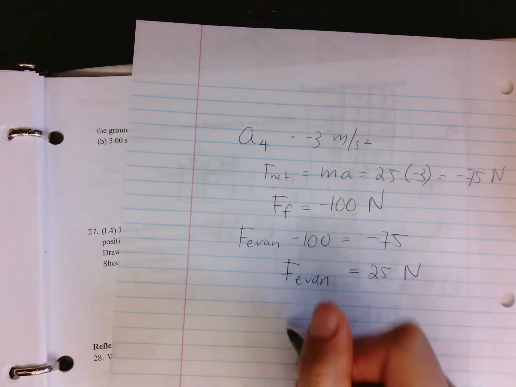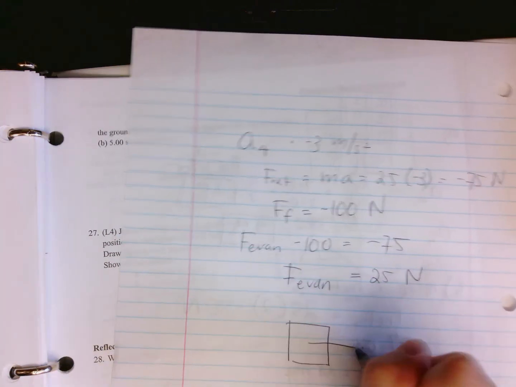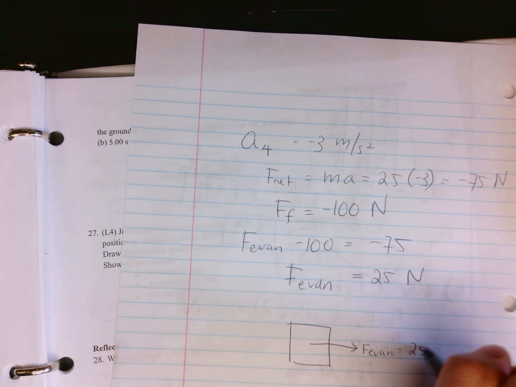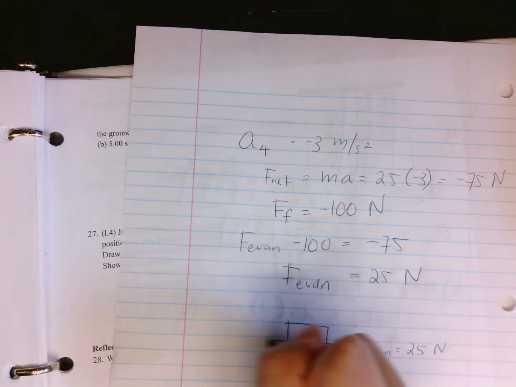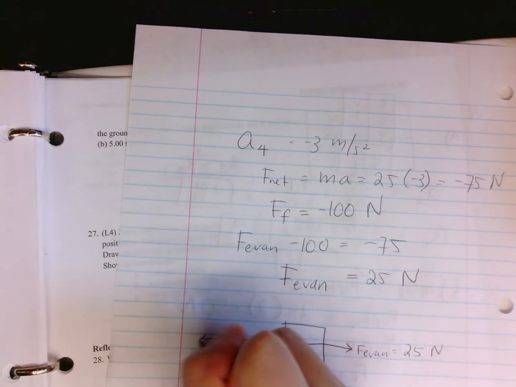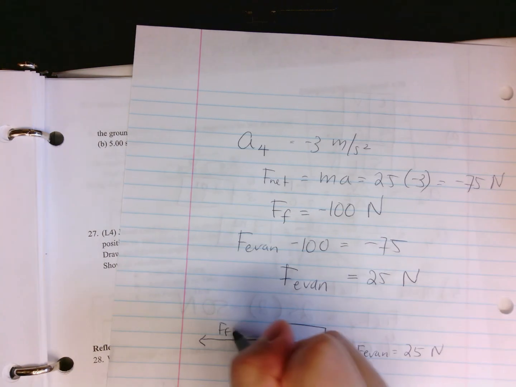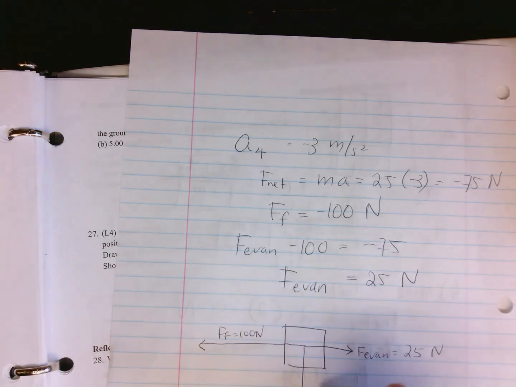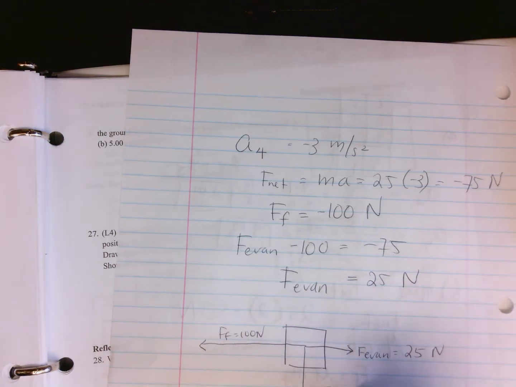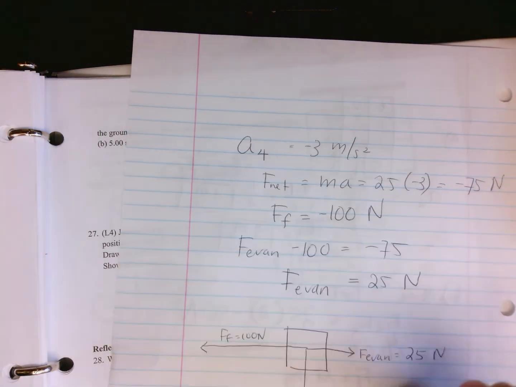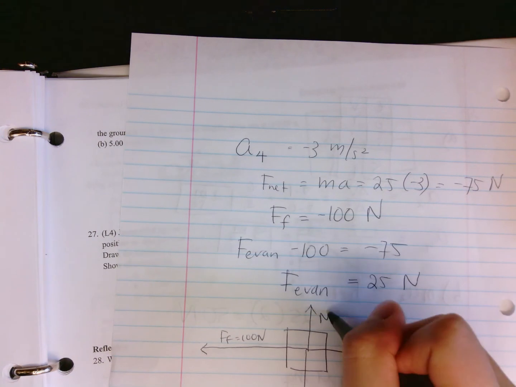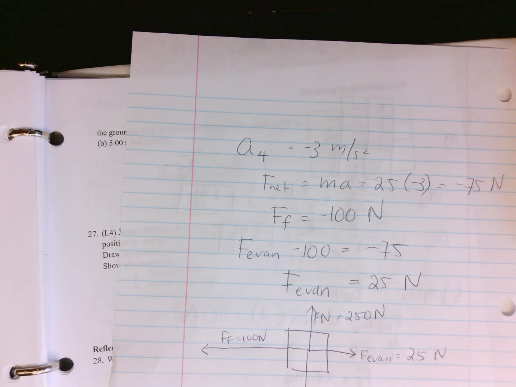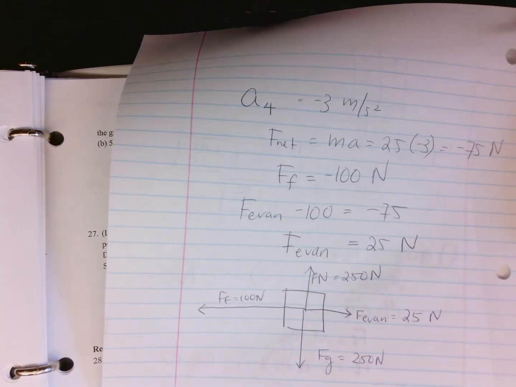Then we can draw the force diagram. Evan's force, F Evan, is equal to 25 newtons. Force of friction is going to be 4 times as large, equal to 100 newtons, and we still have the same vertical components, where F gravity is equal to 250 newtons and F normal is equal to 250 newtons. Voila.